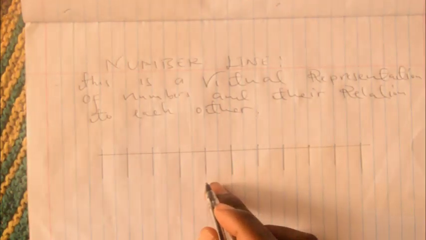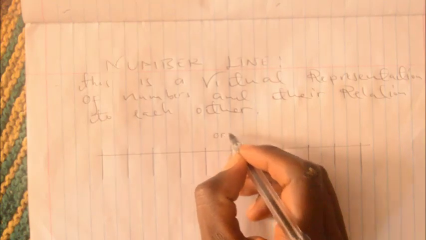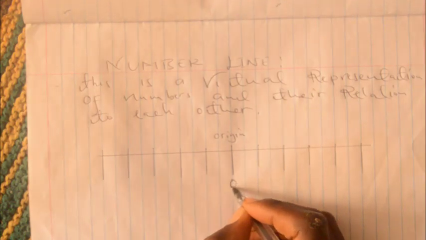Now, this one here is called the origin, and it is exactly where 0 is placed. We may also have 1, 2, 3, 4, 5, and negative 1, negative 2, negative 3, negative 4, and so on.